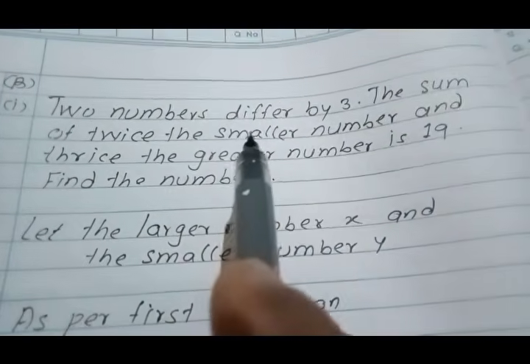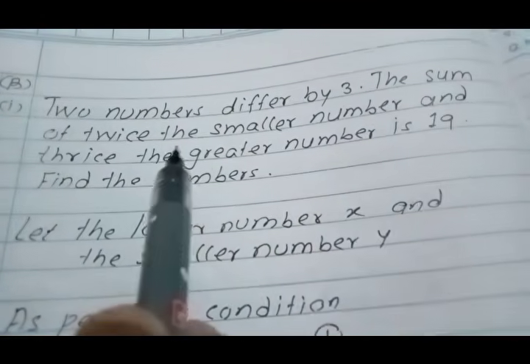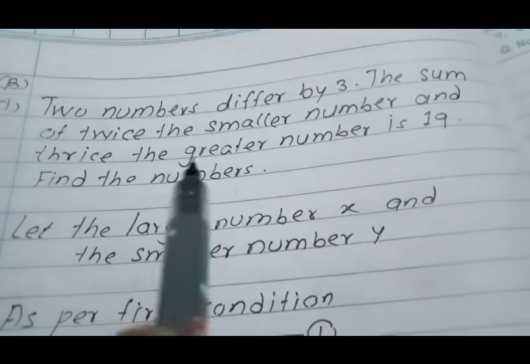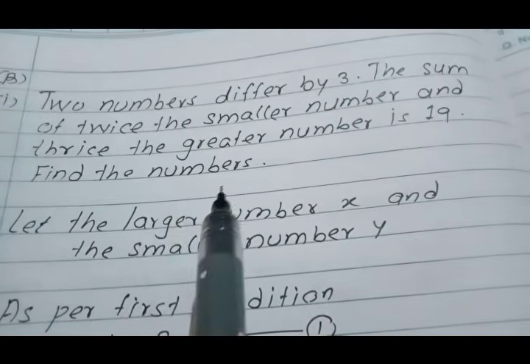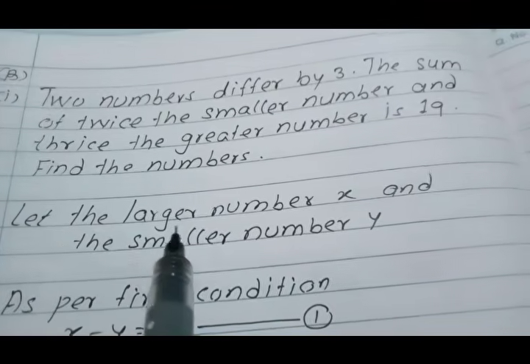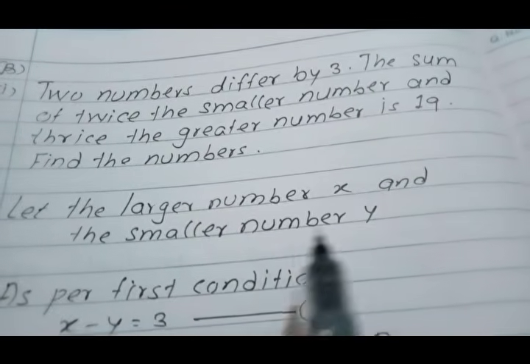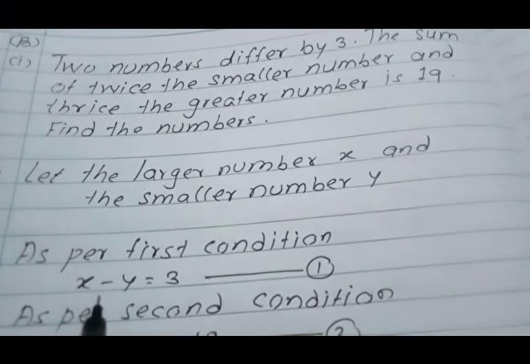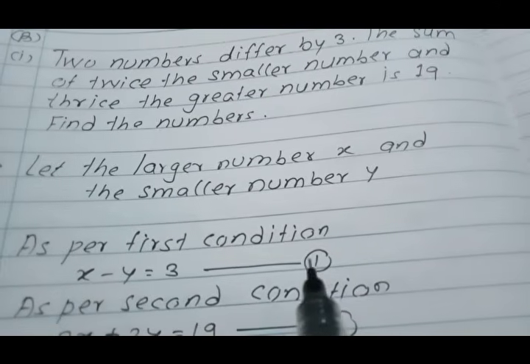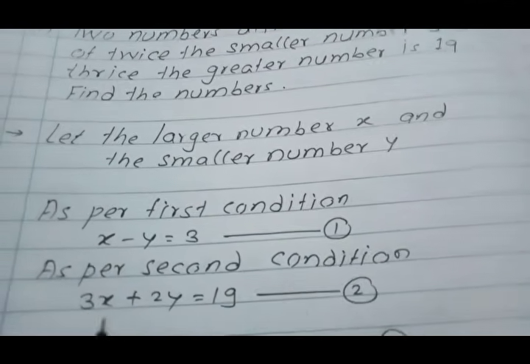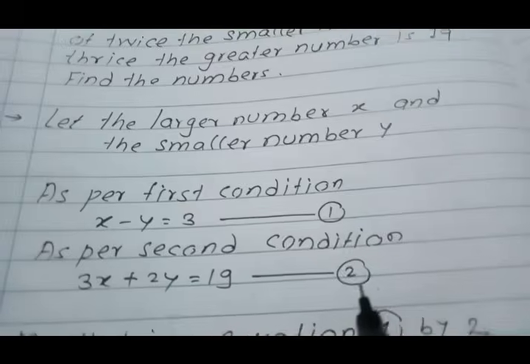3b. Two numbers differ by 3. The sum of twice the smaller number and thrice the greater number is 19. Find the numbers. Answer. Let the larger number be x and the smaller number y. First condition, difference x minus y is equal to 3, equation number 1. And second condition, 3x plus 2y equal to 19, equation number 2.